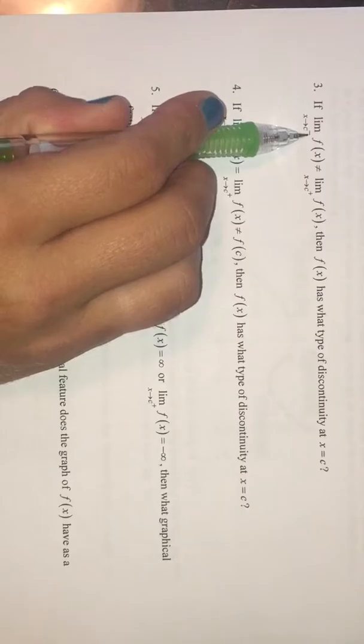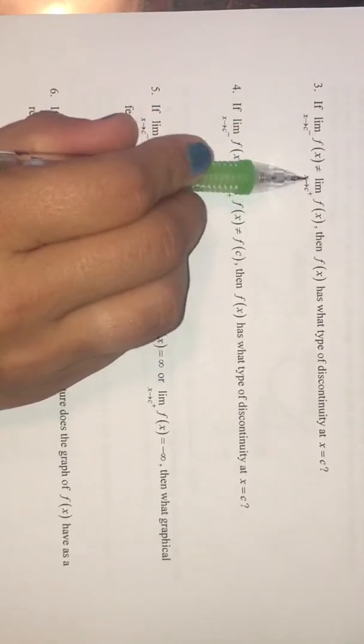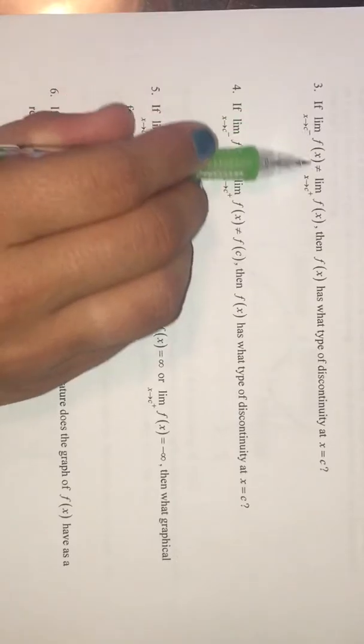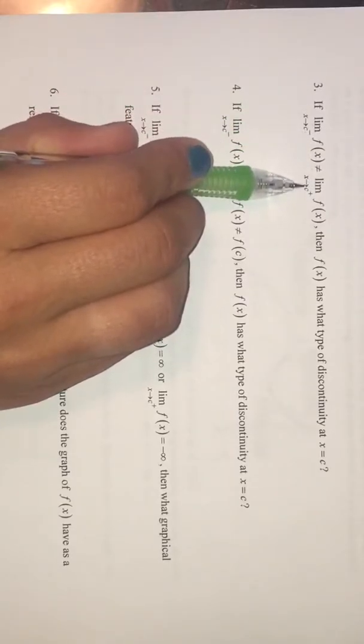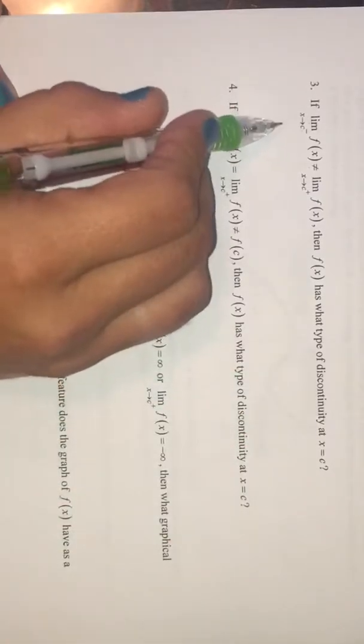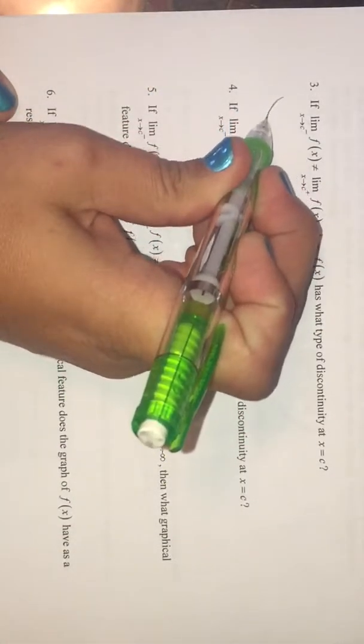Number 3, the limit as x goes to c from the left does not equal the limit as x goes to c from the right. Then it has what type of discontinuity? Well, let's think about what's happening. So this limit's coming in here. This limit's coming in here. There's the big gap in between, but it's not an asymptote.